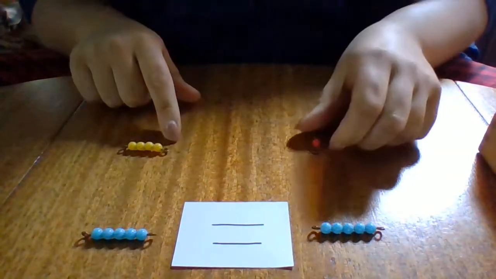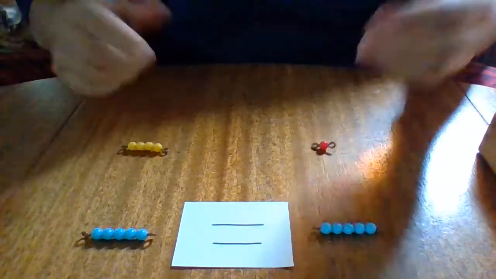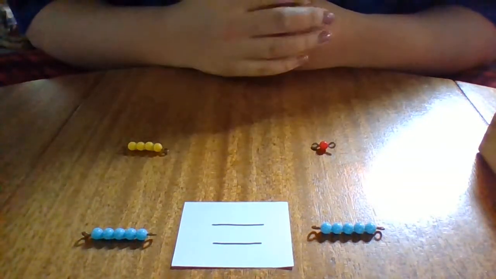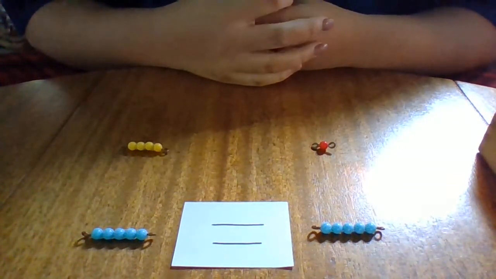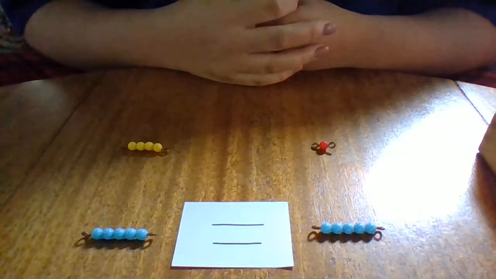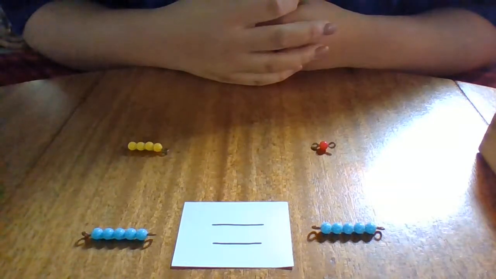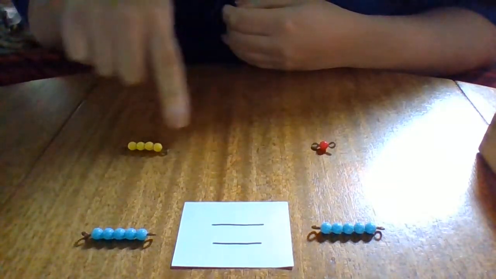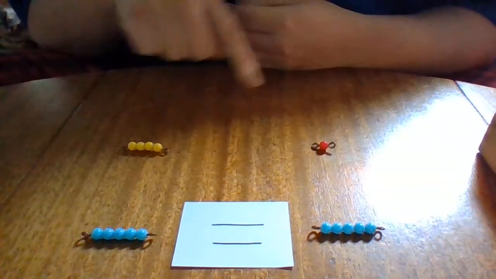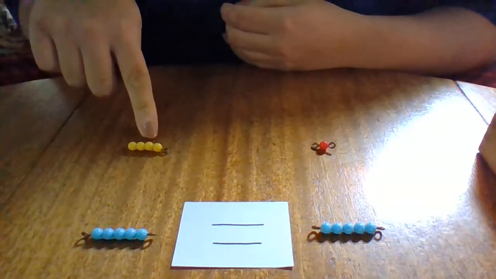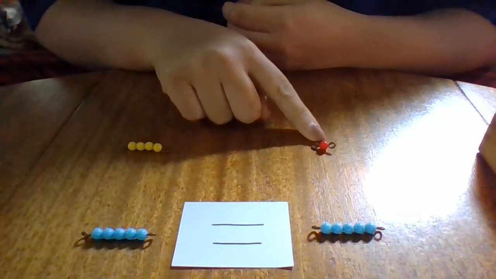Okay, if we compare these two, what word would you use to compare them? We know how many. Let's think of our comparing words. Greater than or fewer than. Sometimes we say less than too. Greater than or fewer than. Which one is more? 4. So we would say 4 is greater than 1.